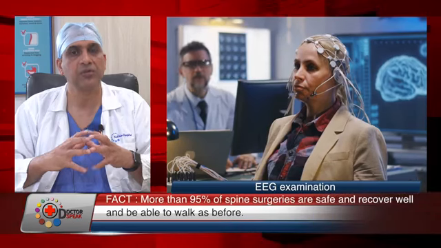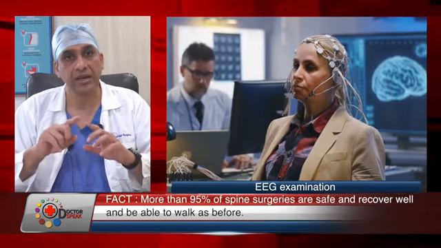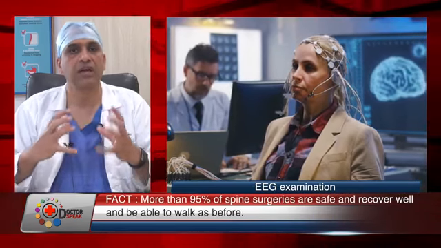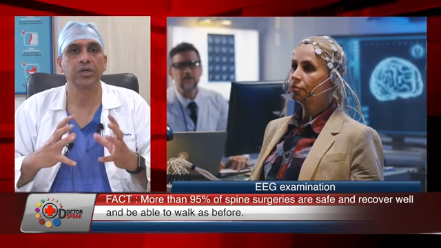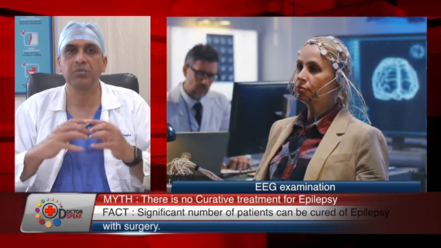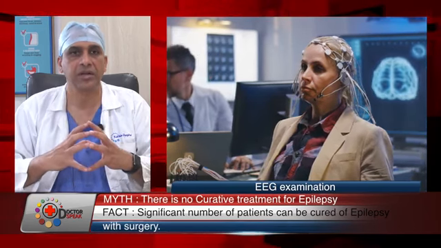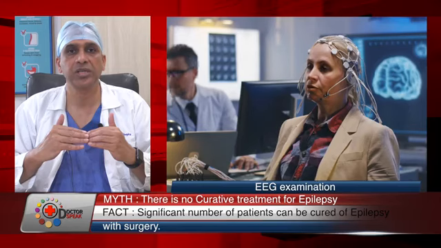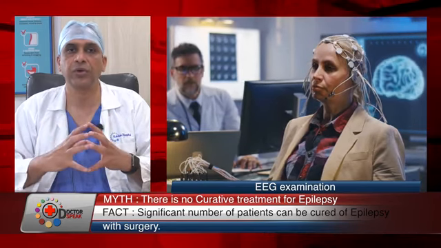Once we identify that small area from where the seizure is coming from, we take them for surgery and excise those lesions, and that will give a good benefit to these patients, and their seizures can be significantly decreased. So stereo EEG is the newest thing we do in epilepsy surgery.